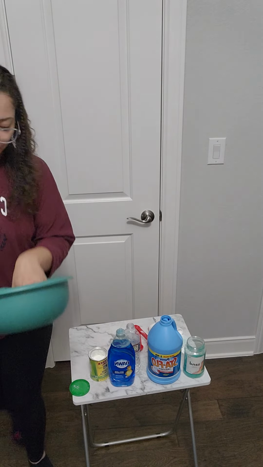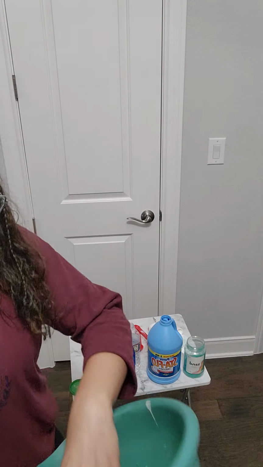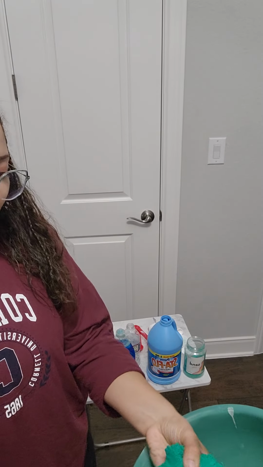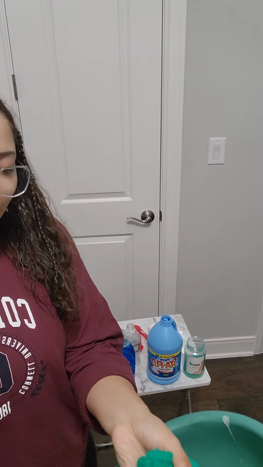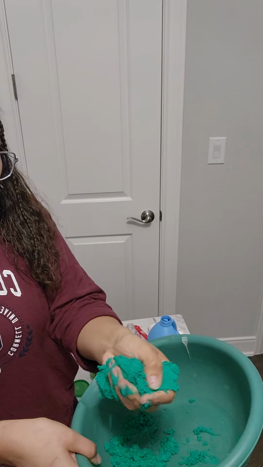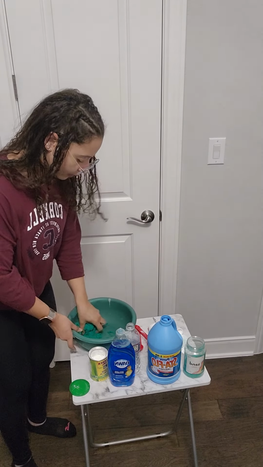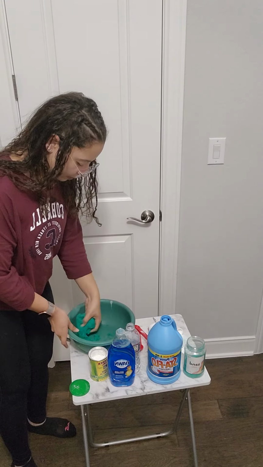Okay. And here we have it. We have our kinetic sand. So you can see where it's falling apart, but at the same time, hold on. If I pick it up, I can still form it.